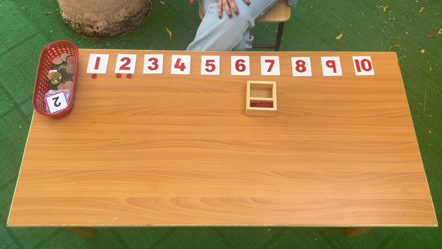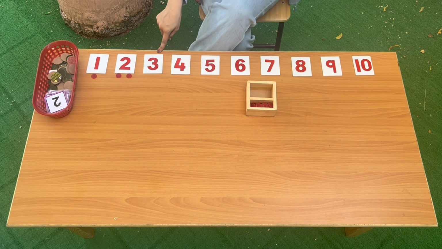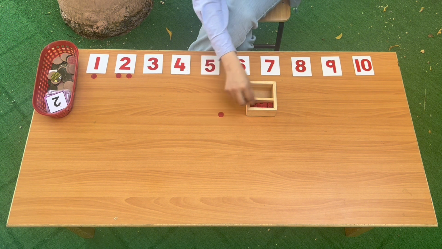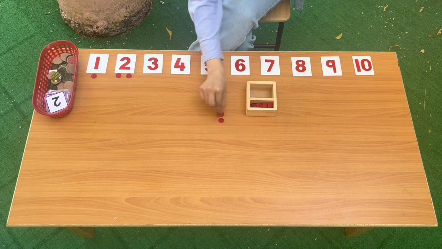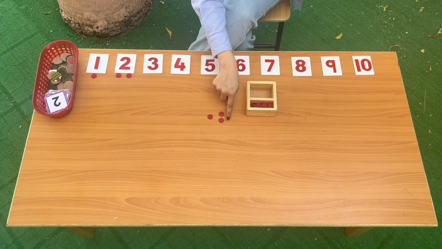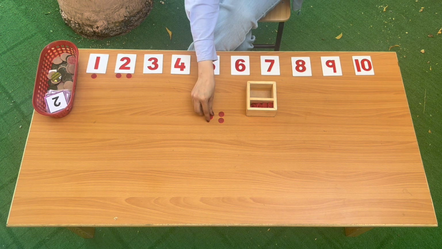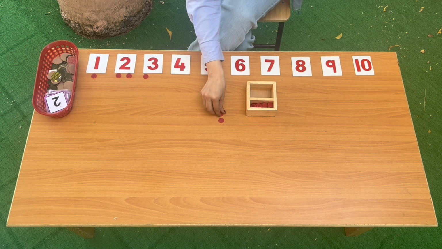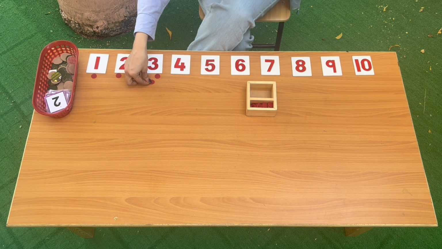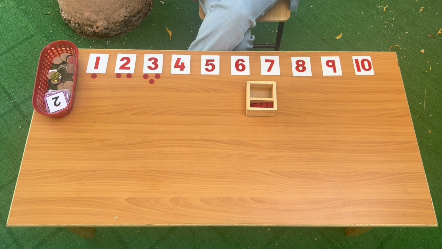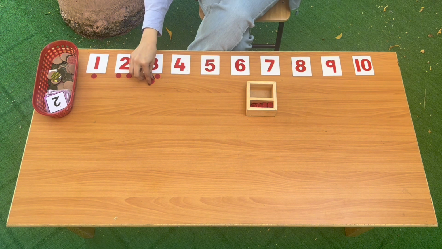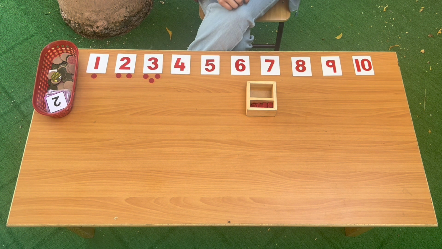Ask the child the next number. This is 3. Ask him to take out three counters. Count them to rectify. 1, 2, 3. And show him how to place the counters. 1, 2, and the third counter we will place in the middle because it does not contain any pair. We have to ask the child if we have one more. The child will say no, so we have to tell him that we will place it in the center because it does not have its partner.